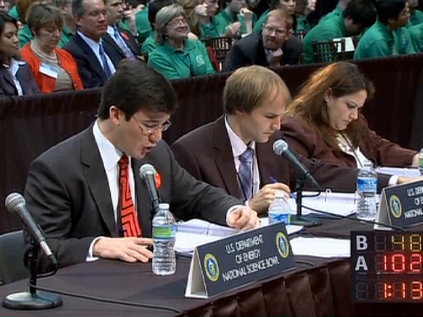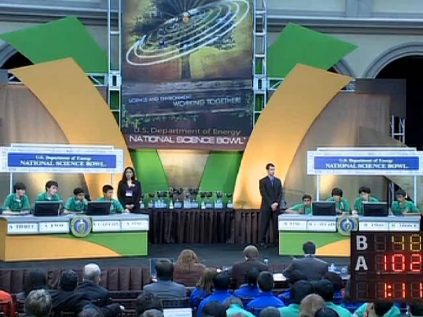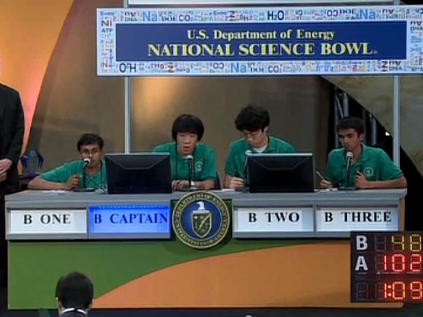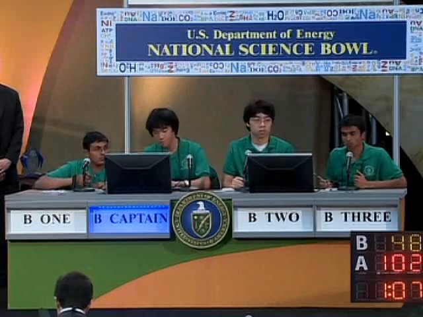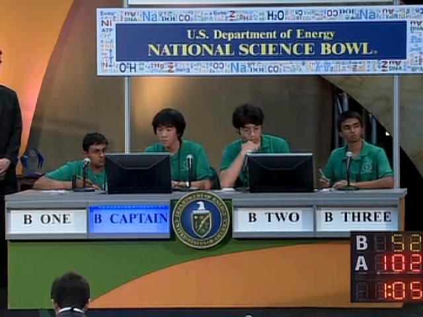Toss-up number 24 is in biology and it is a short answer. By words or number, name all of the following 3 choices that are true regarding P53. 1, it is a protein. 2, it is a tumor suppressor. 3, it regulates the cell cycle. 1, 2, 3. Is correct.